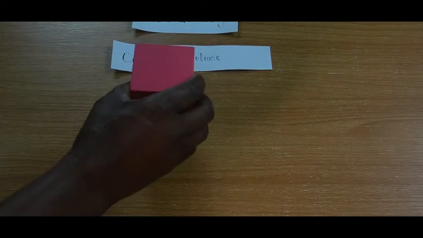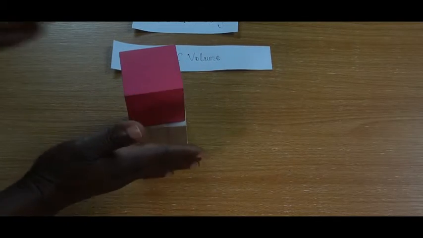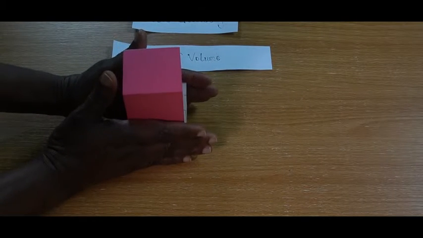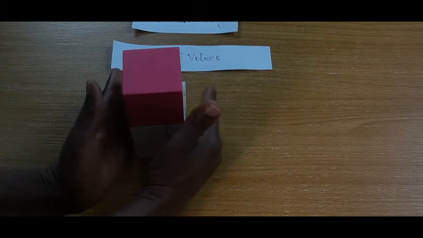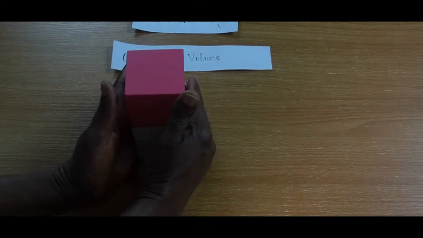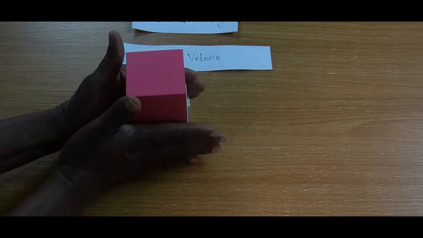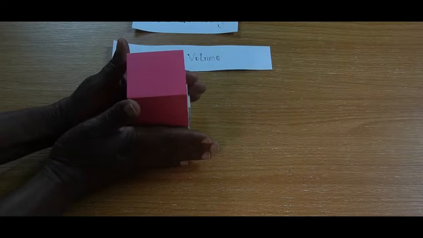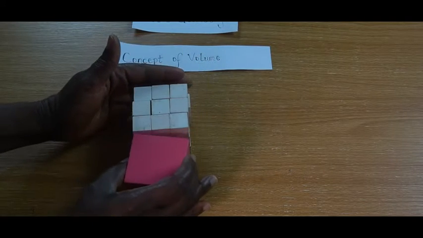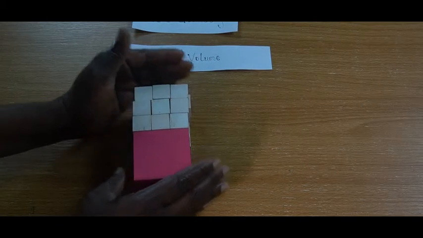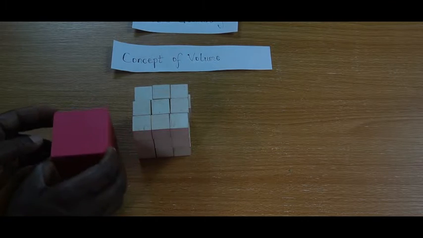Let's verify that. See? The same at the top. Let's look at the side. It's the same. Let's look at this side.